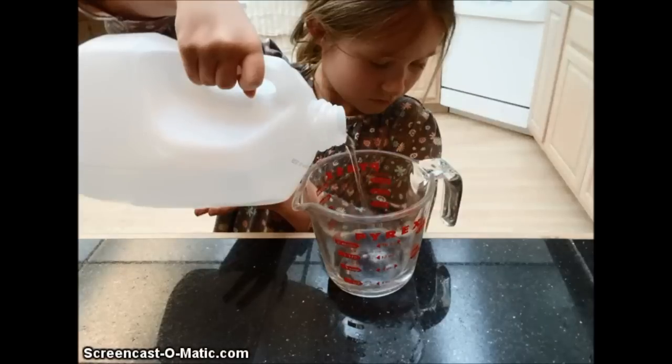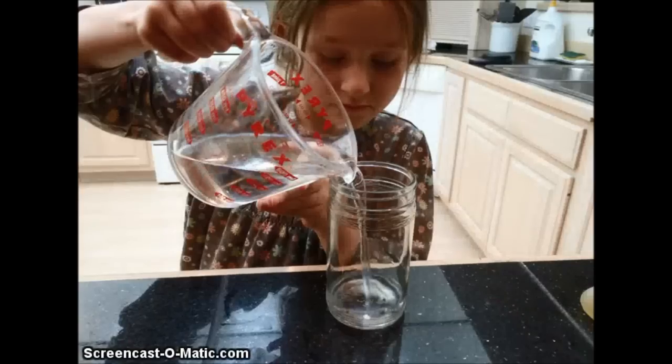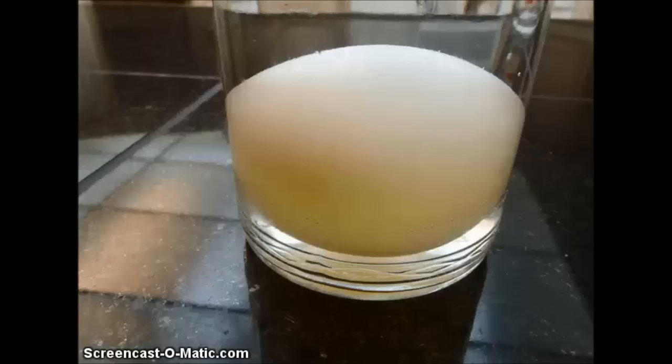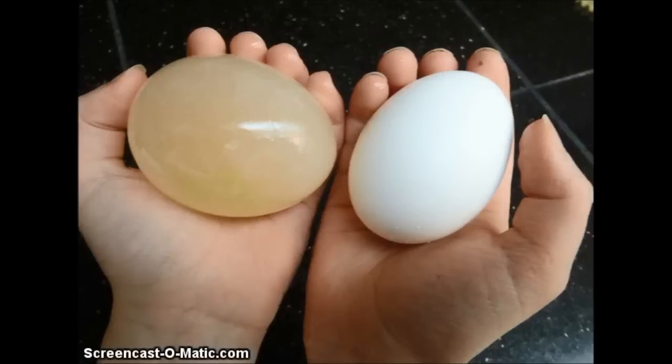Measure out 250 milliliters of distilled water. Pour it into your cup. Immerse your shriveled egg. Whoa, the egg bloats up. And it gained lots of mass. It definitely got bigger.